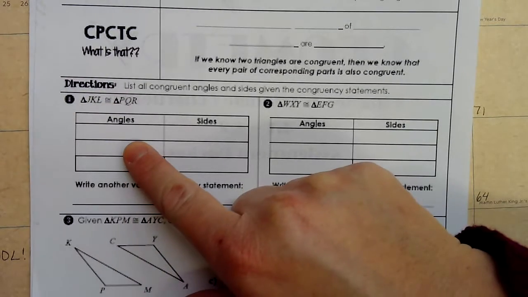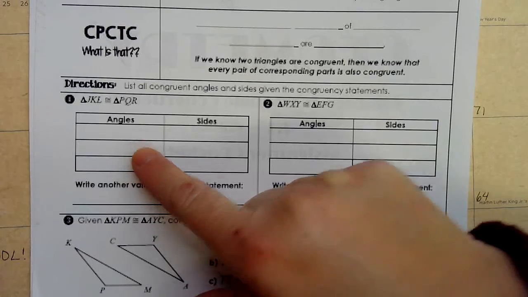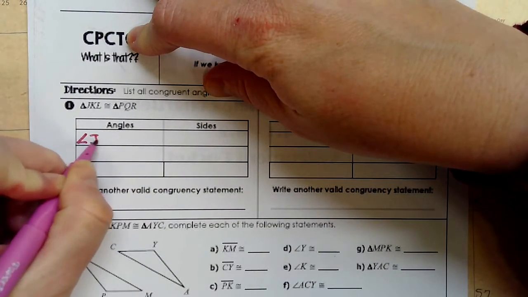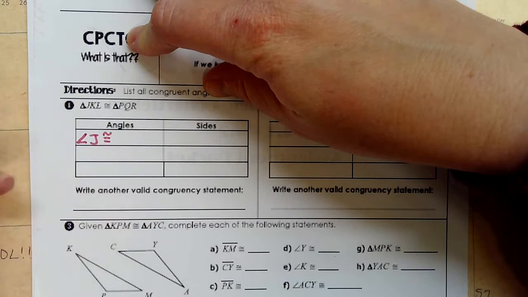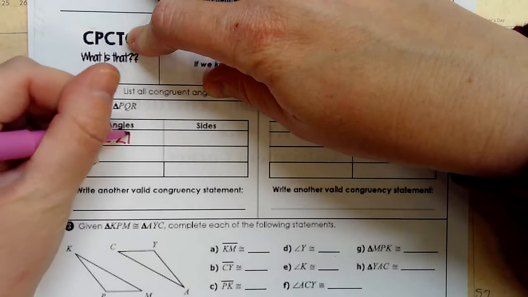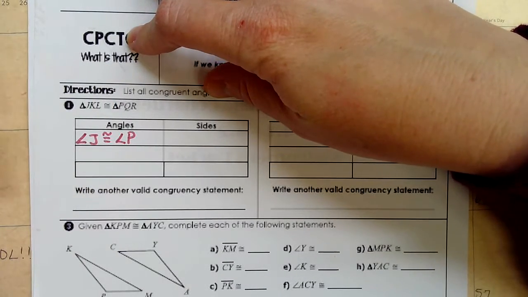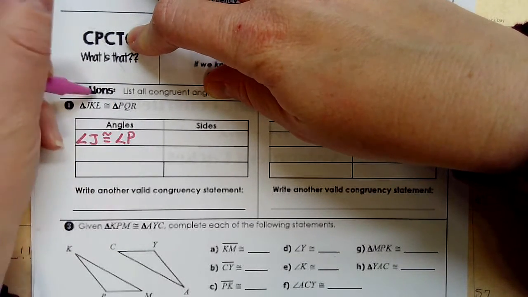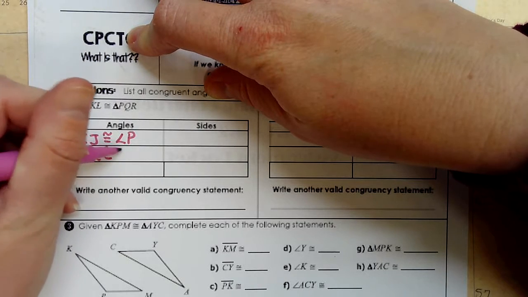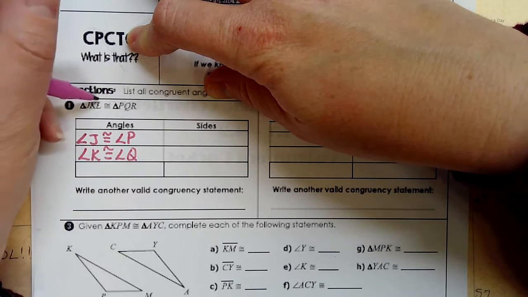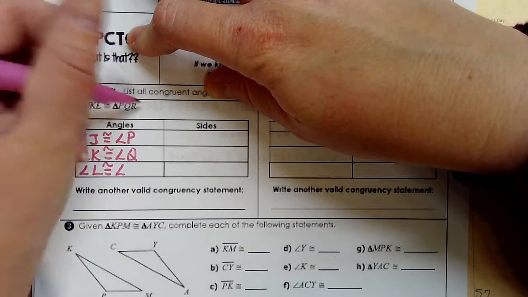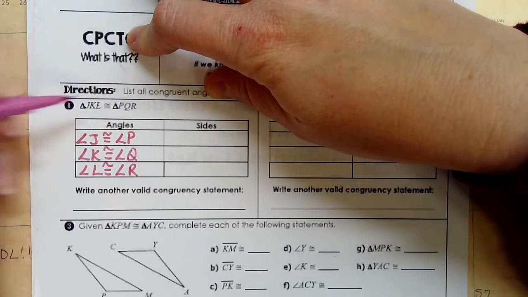So when I'm naming my angles that are congruent, and remember you use that angle marking, you're going to say angle J is congruent to angle P, since J corresponds to P. That's all you got to do. And then we're going to go to the next set of angles, K and Q. And then the next set of angles, angle L and angle R. So they correspond to each other.